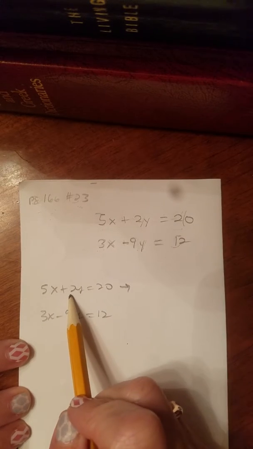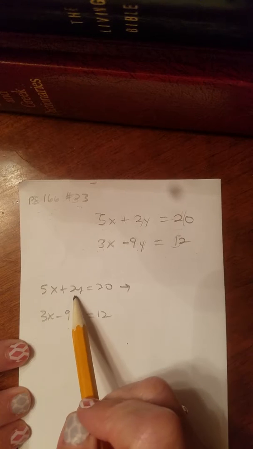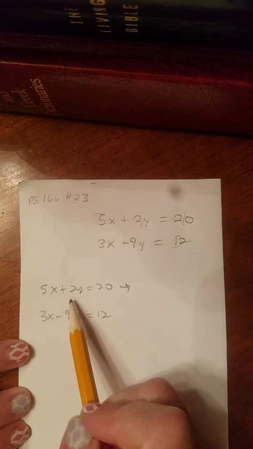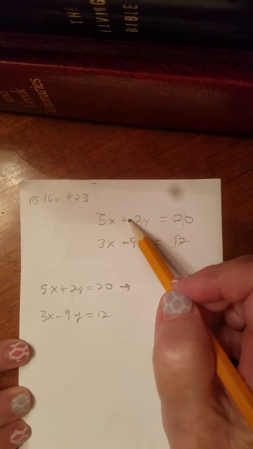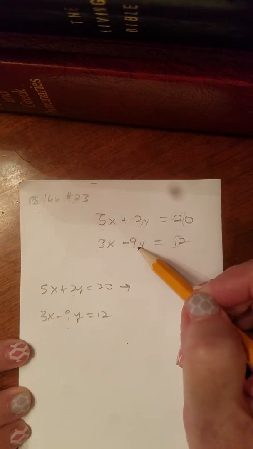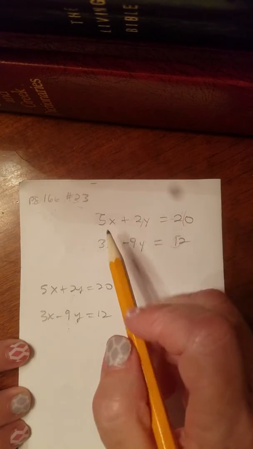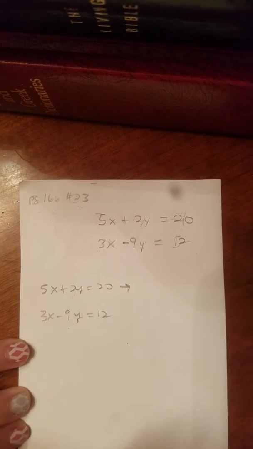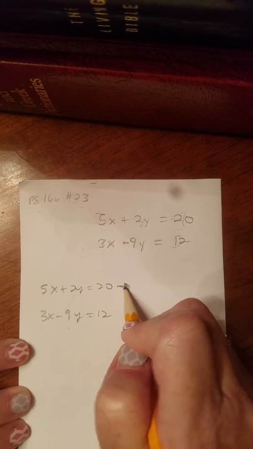So I'm going to multiply this whole equation by whatever this coefficient is, which happens to be 9. And they're choosing this one because these are already positive and negative. That's why they're choosing to use this. If this had been a positive and this one had been a negative, then it might have been better for you to have chosen these. But you'll begin to get better at what ones to choose.